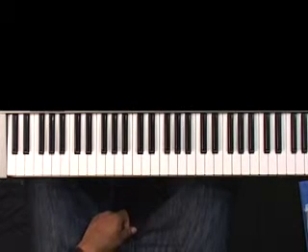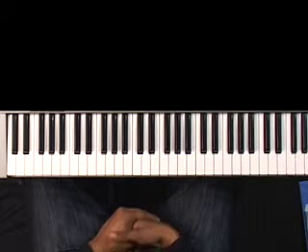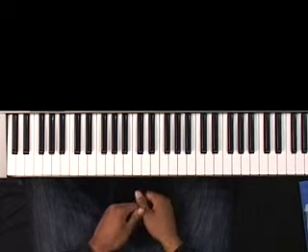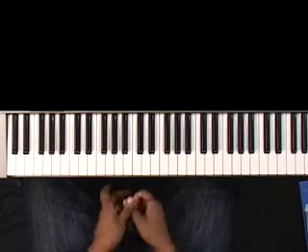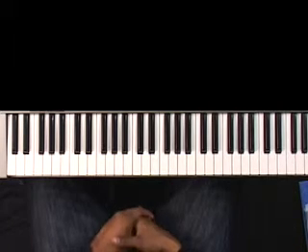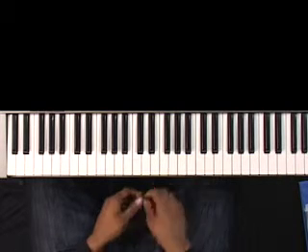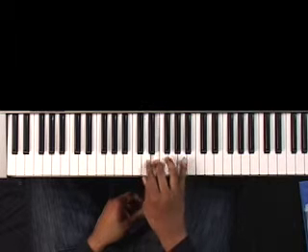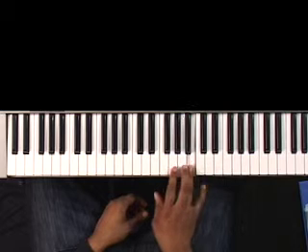Now, some of you have probably heard of ninth chords, 11th chords, and 13th chords. And I'm actually going to show you where that comes from and how we get those 9th, 11th, and 13th. If we take a C major scale, we realize that we have 1, 2, 3, 4, 5, 6, 7 notes.